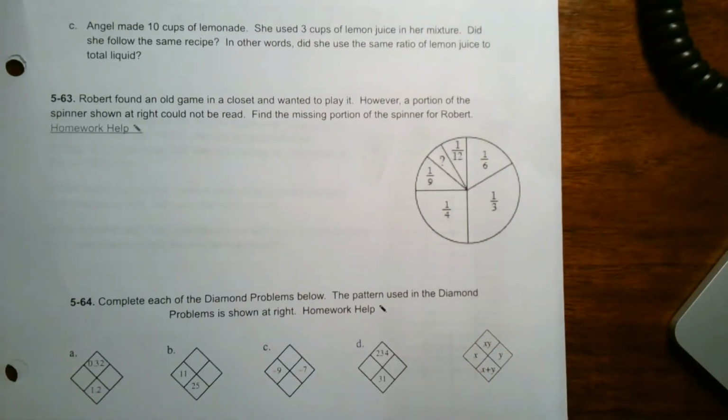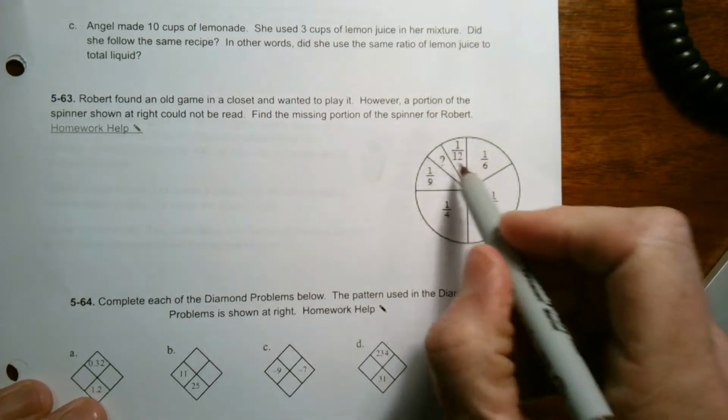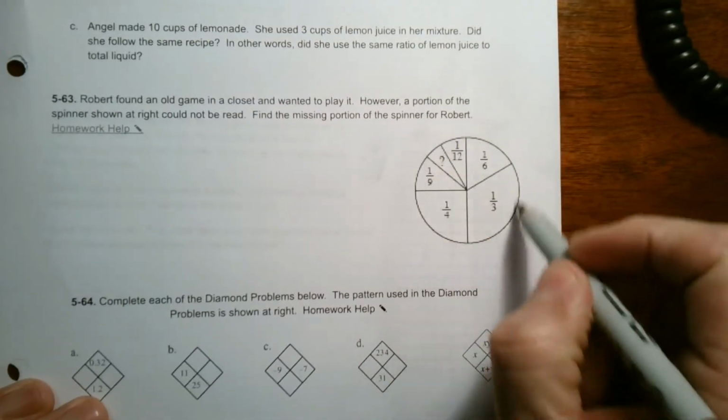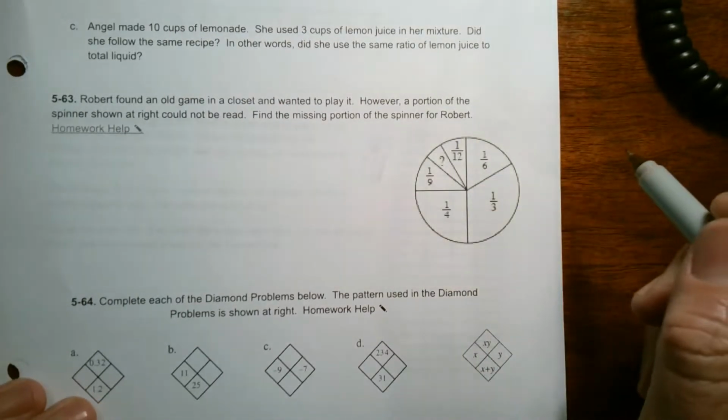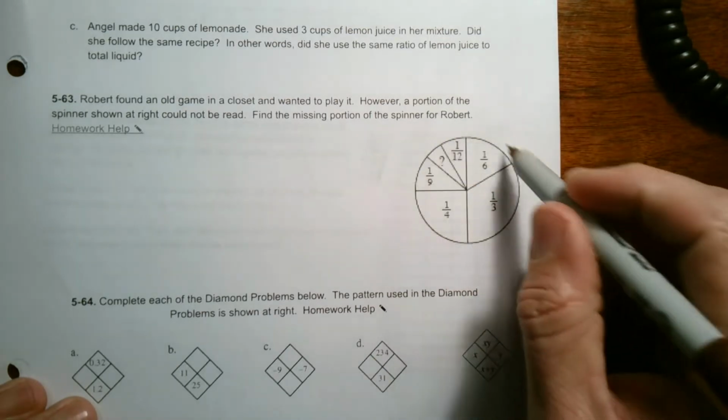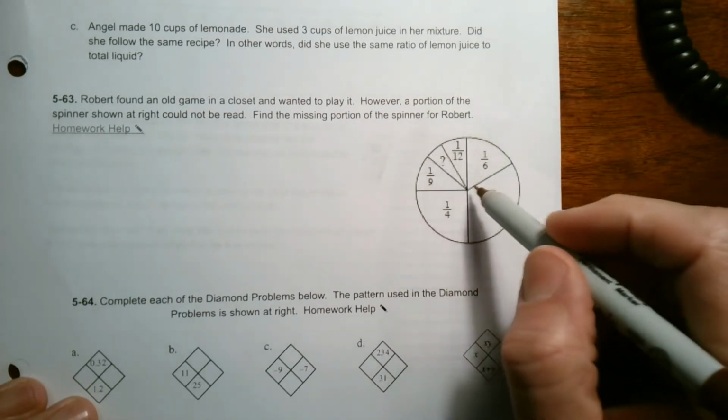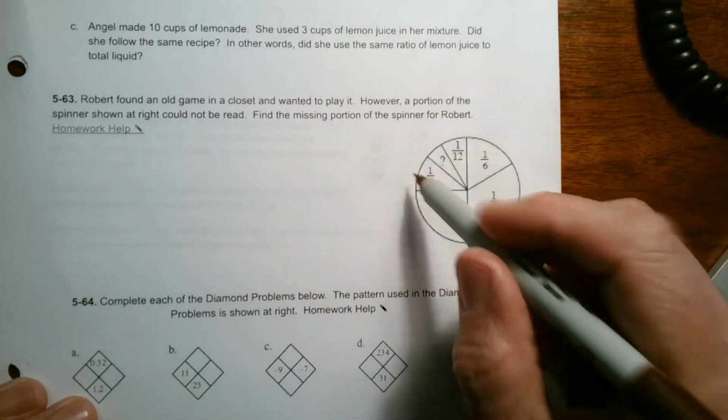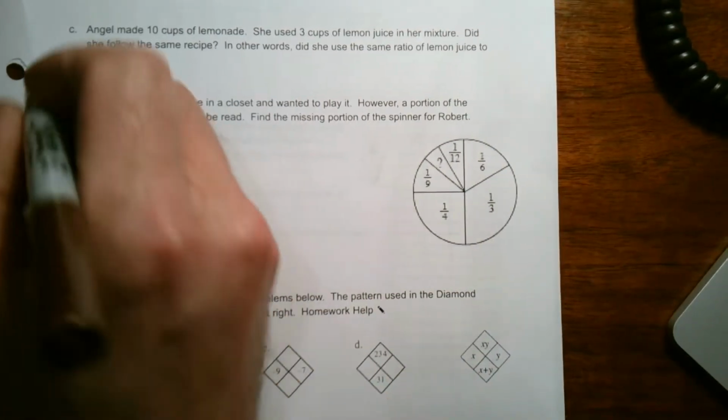We are looking at a problem that has us find a missing slice within my whole piece of this circle, the missing section in a full circle, right? So let's go ahead and do this one.